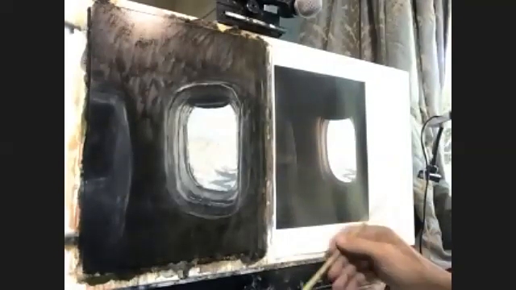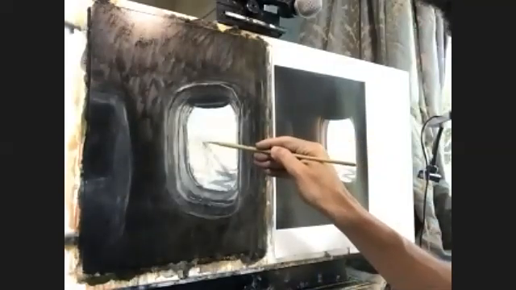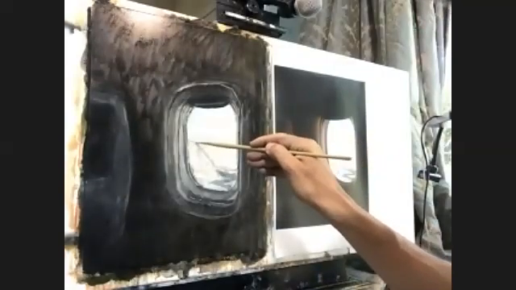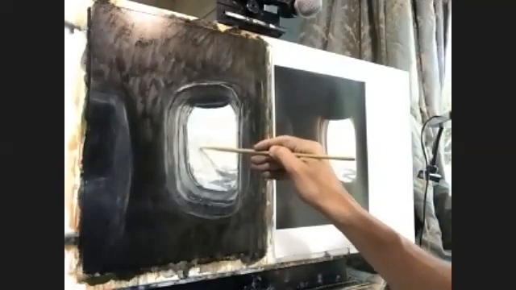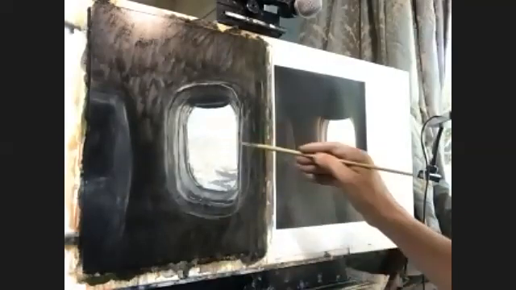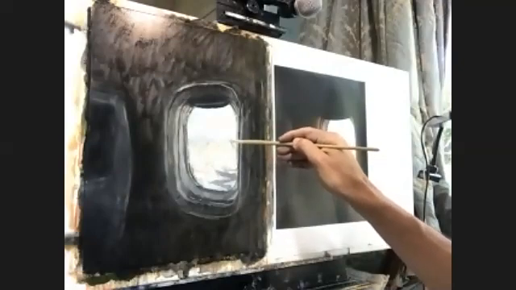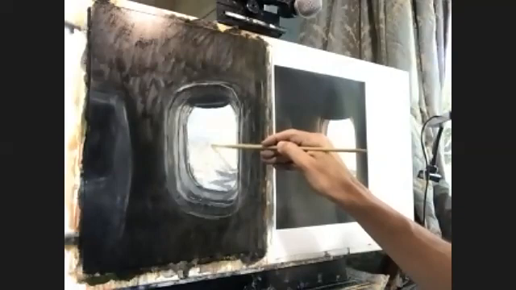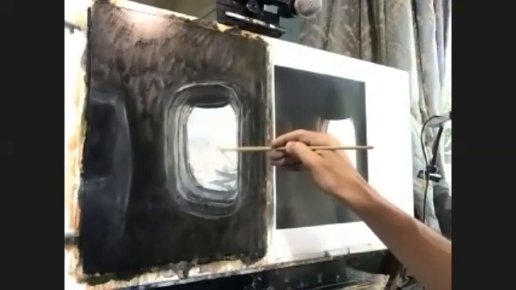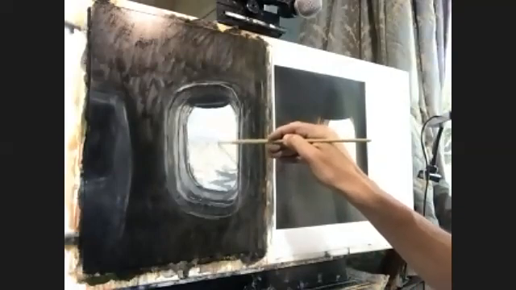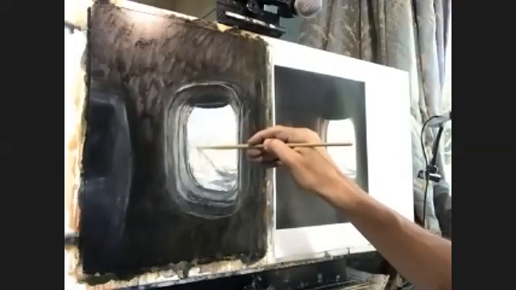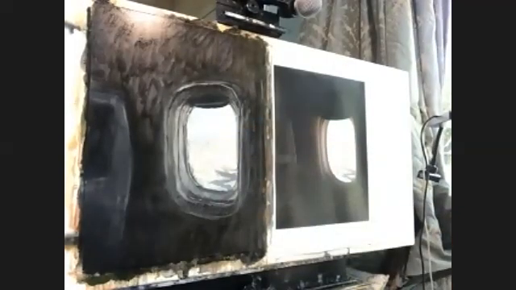And I'm stippling right now, little tiny brush strokes in order to get this texture of the city from above. Yeah, I think that's okay.